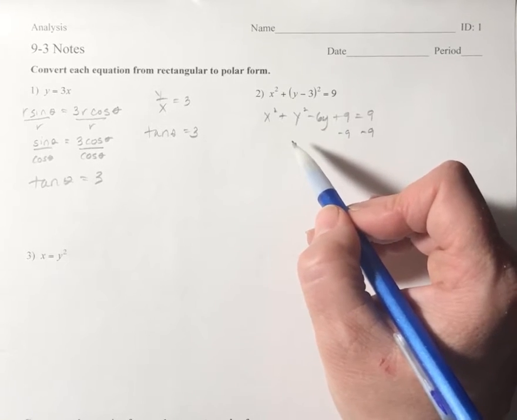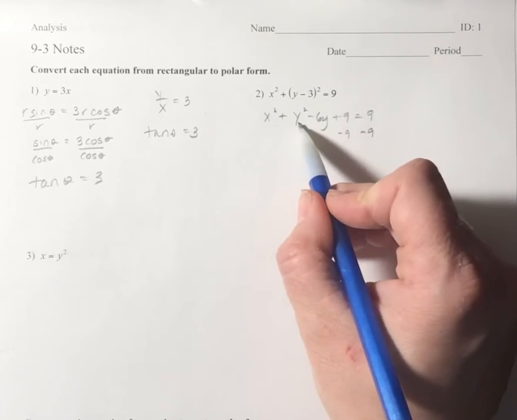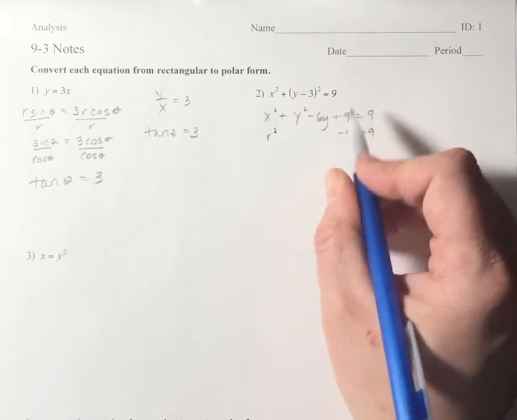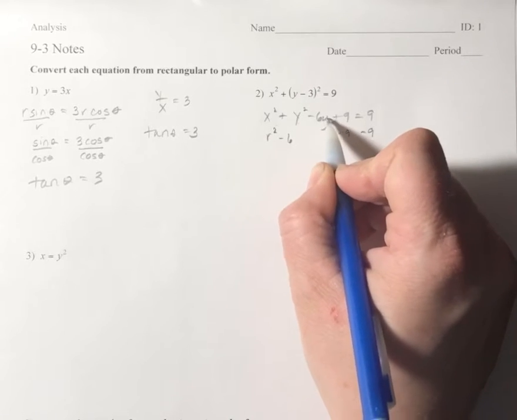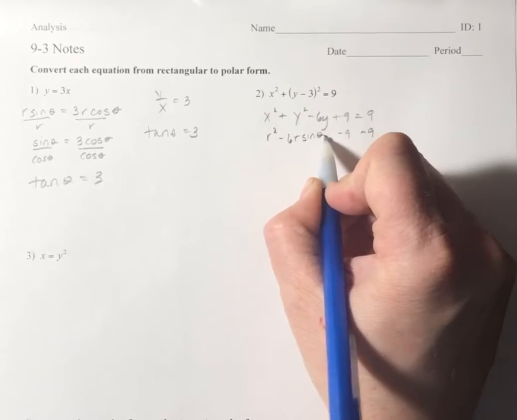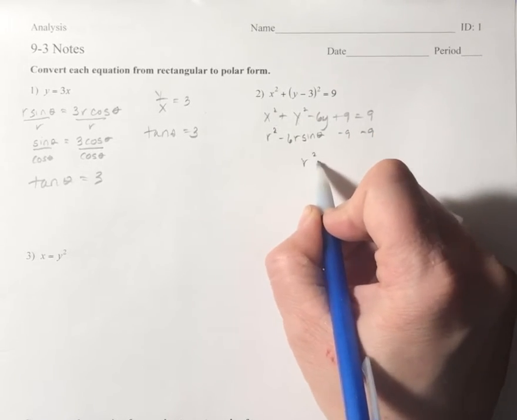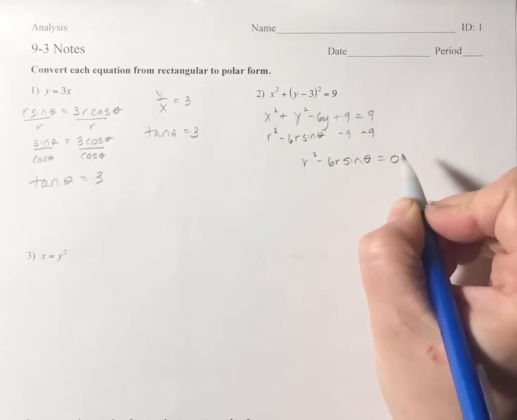I said it, and I had r equals the square root of x squared plus y squared. But x squared plus y squared equals r squared. So I can replace x squared plus y squared with r squared. And then I have negative 6 times, and in place of y, I have r sine of theta. So then I get r squared minus 6r sine theta equals 0, okay?